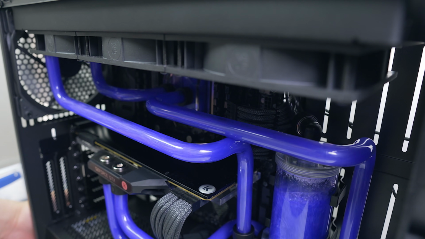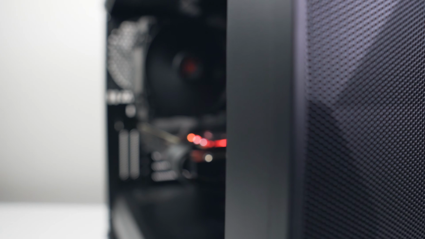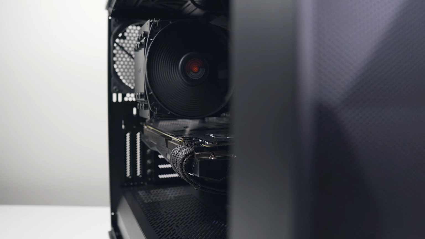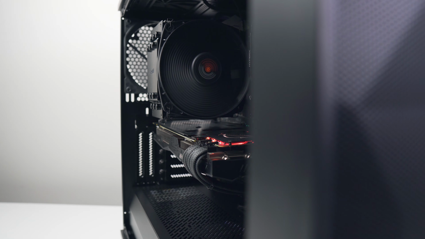So I'm not going to pretend that the Meshify S2 is revolutionary or the next best case. It is after all the Define S2 swapped with those angular mesh panels. That's of course okay because people do like options.